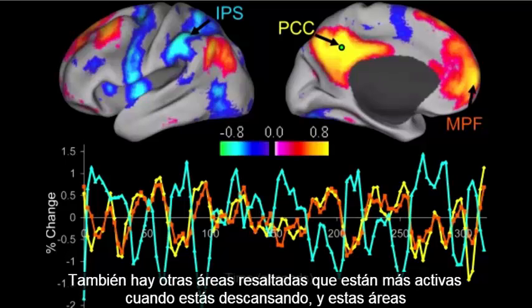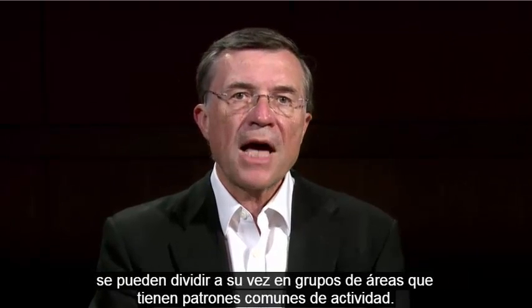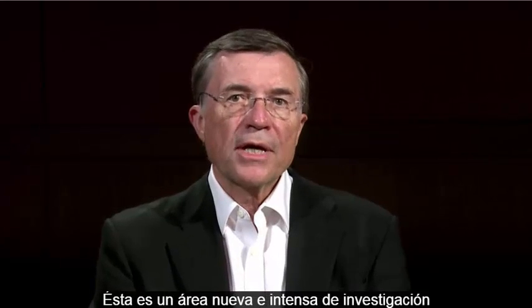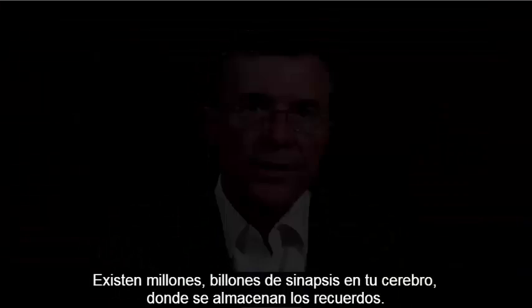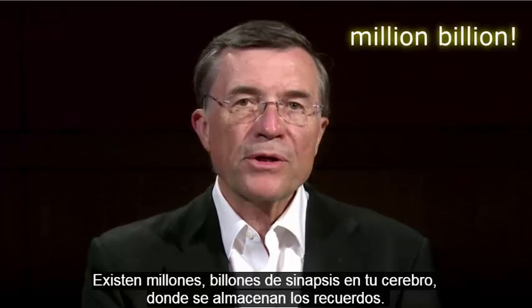Other brain areas are also more active when you are resting, and these areas can be further divided into groups of areas that have common patterns of activity. This is a new and intense area of research, and it will take time to sort out all the resting states and their functions. There are 1 million billion synapses in your brain where memories are stored.